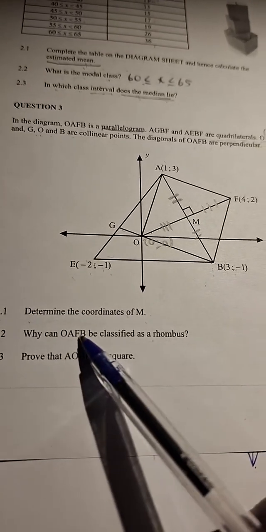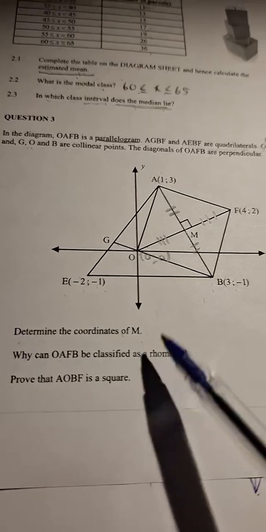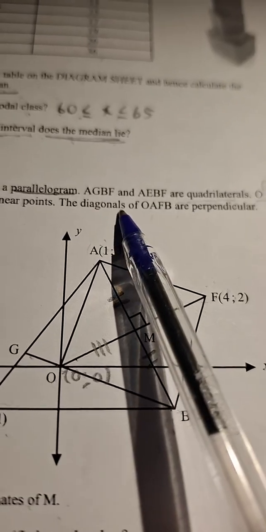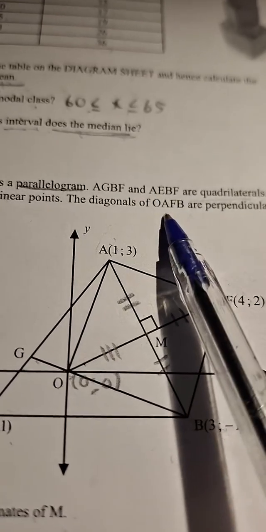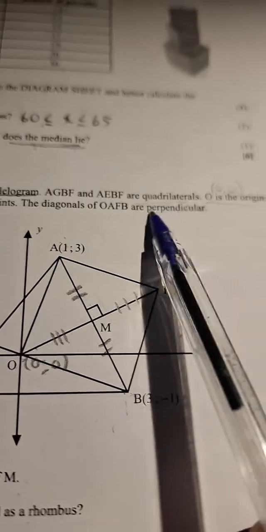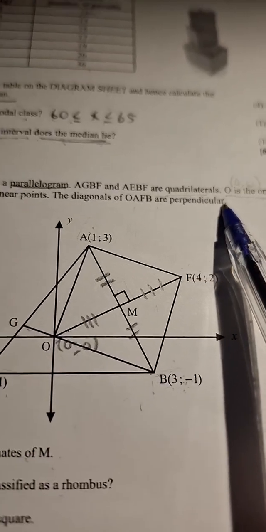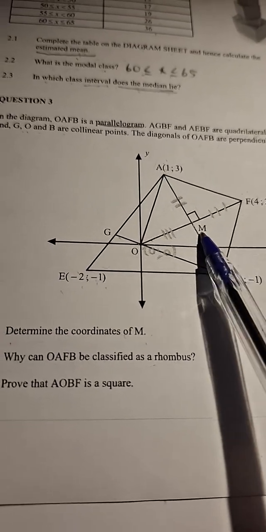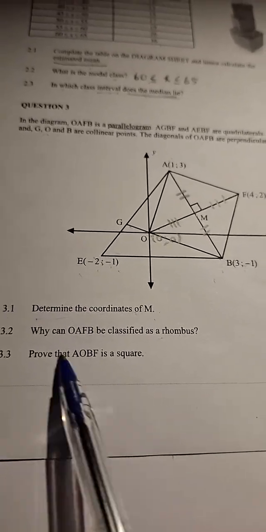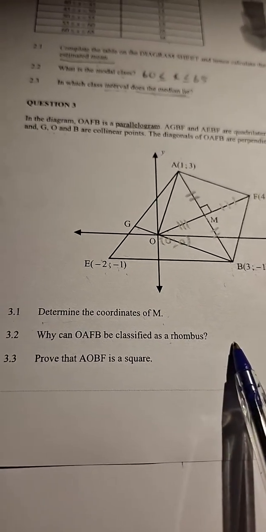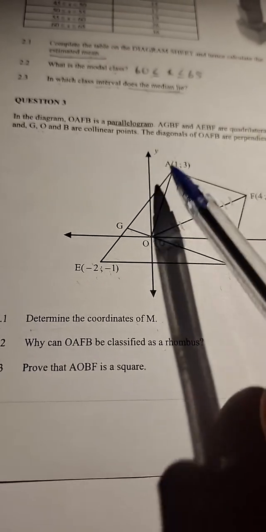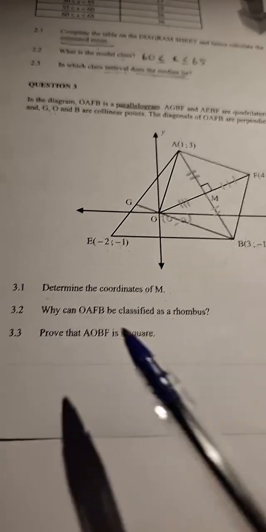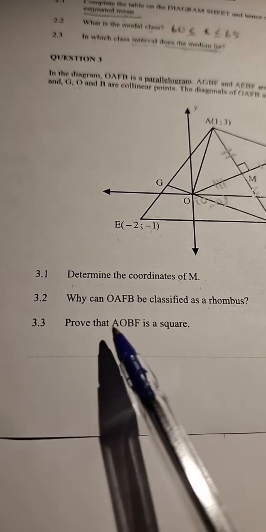So why is OAFB classified as a rhombus? It's because the diagonals of OAFB are perpendicular, which therefore means that the diagonals bisect at 90. That is formal. We've gotten that down. Now we know that OAFB is actually now a what? A rhombus.